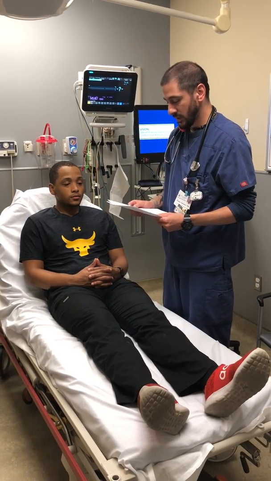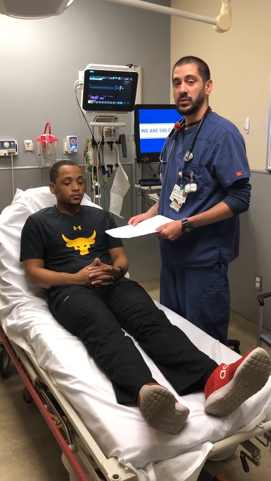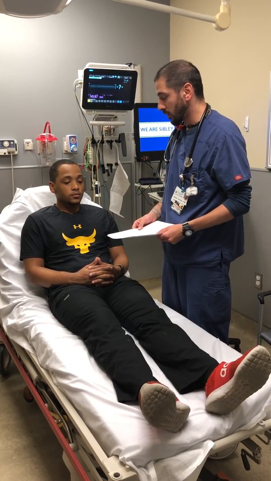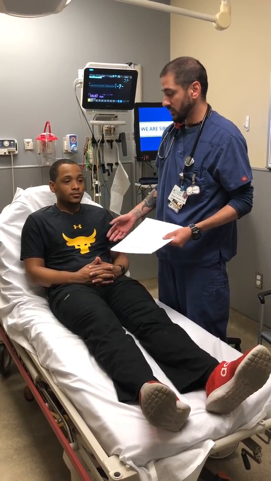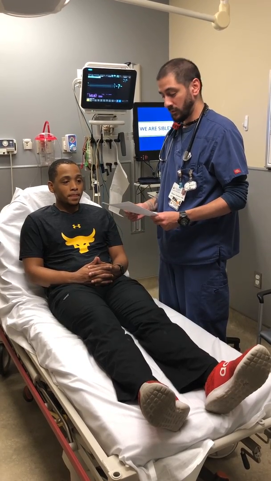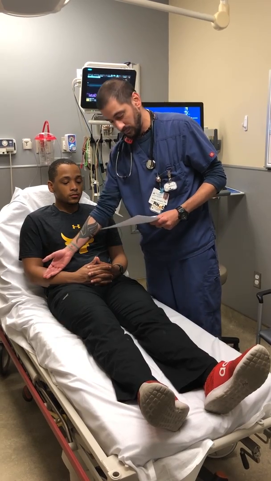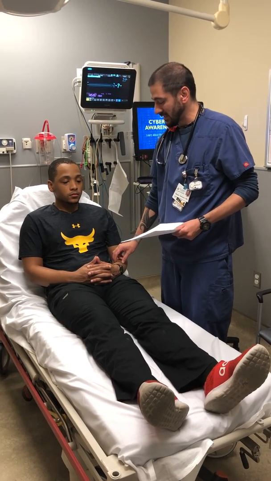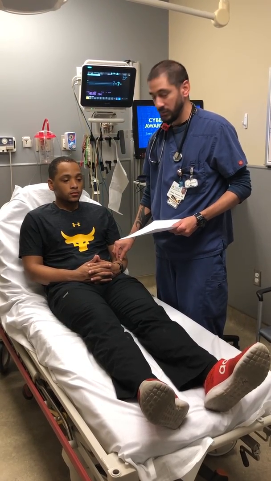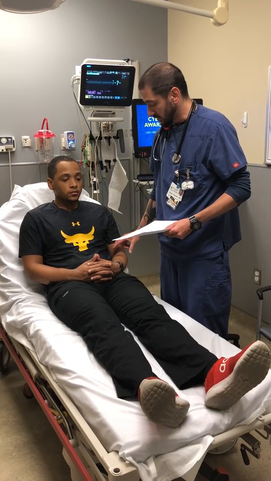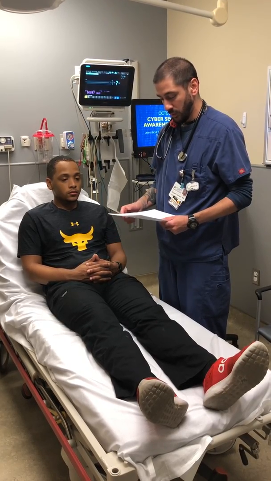And now for the skin color, moisture, and temperature. His skin appears to be of normal color. Normal moisture, does not appear to be dry or diaphoretic in any manner, and temperature to touch is normal. Assessing his skin turgor, pinch the skin for elasticity, release and notice that it returns completely to normal.